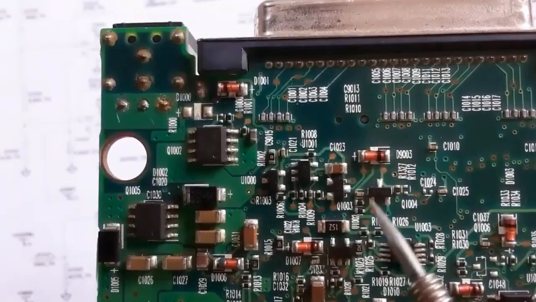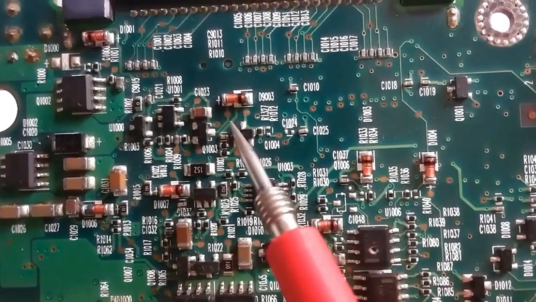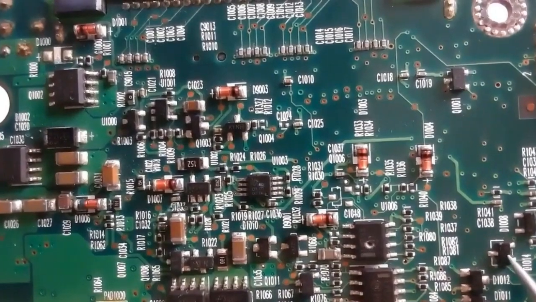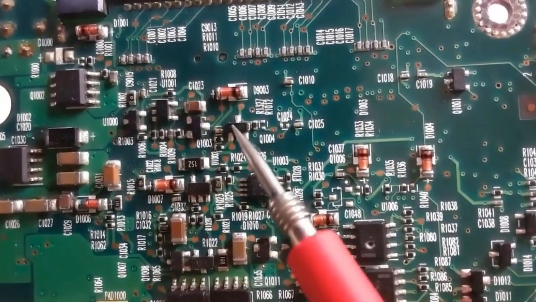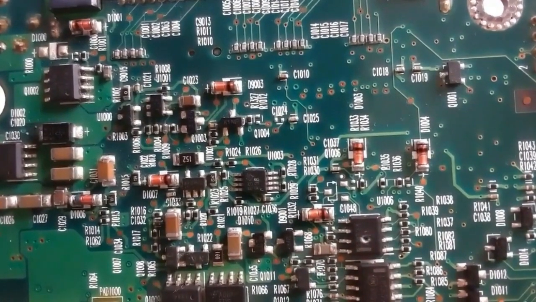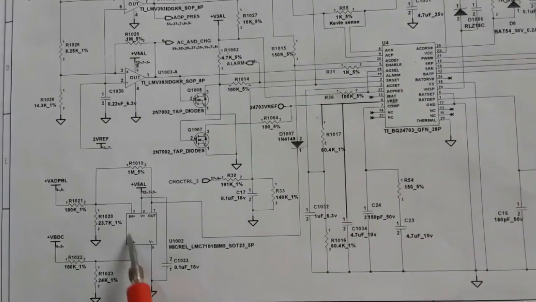So do not replace a diode with a transistor or a transistor with a diode. You should always pay attention to the reference of the components. The diode always has a D, the transistor has a Q, and the IC has a U reference.